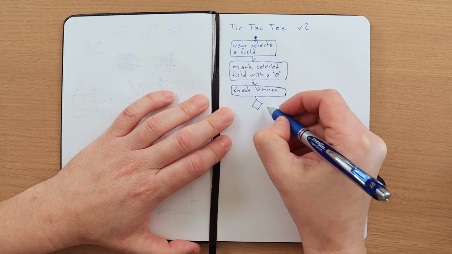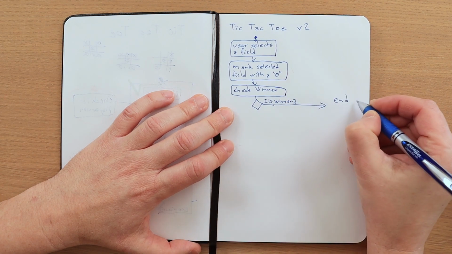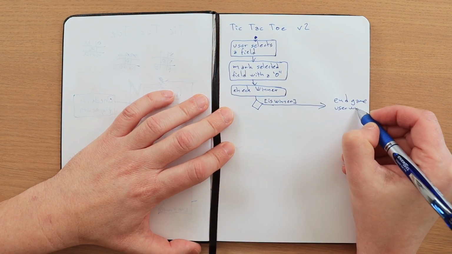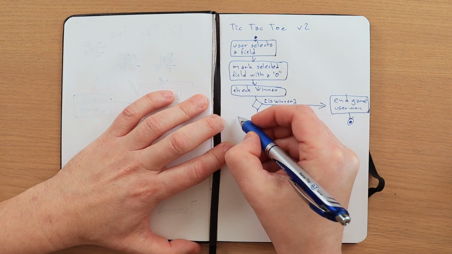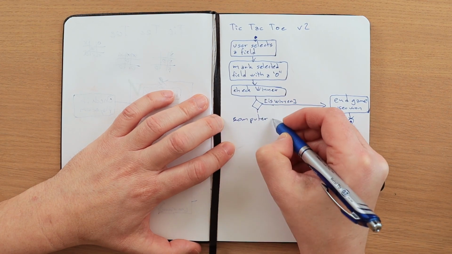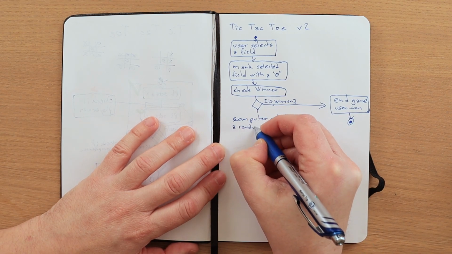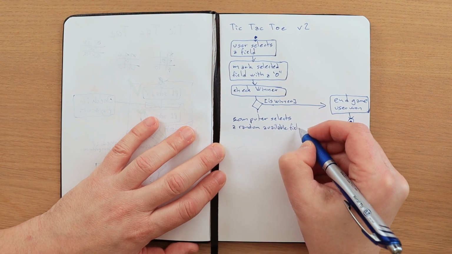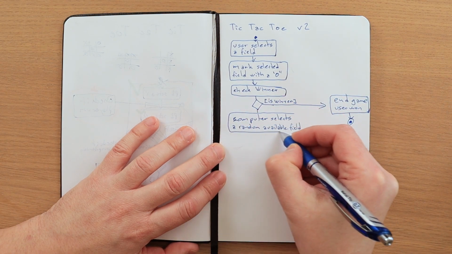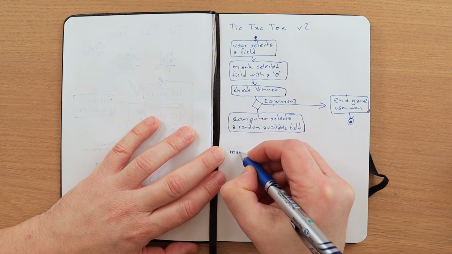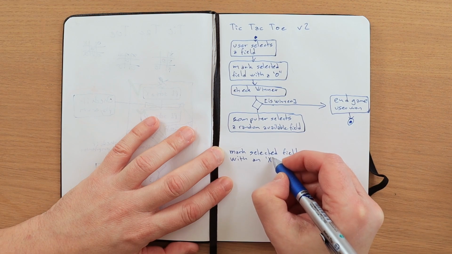And if there is a winner, that means that the user has won, and we end the game with user win. Otherwise, we continue and then we let the computer select a field. But it shouldn't just select any field, it should select a random available field, since we don't want it to select the same one that the user just selected. And then we mark that selected field with an X.